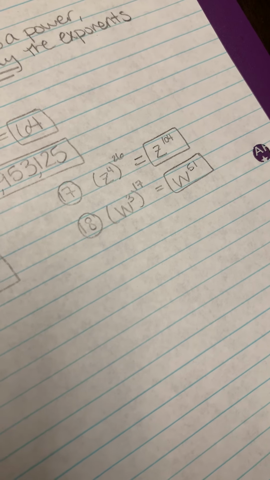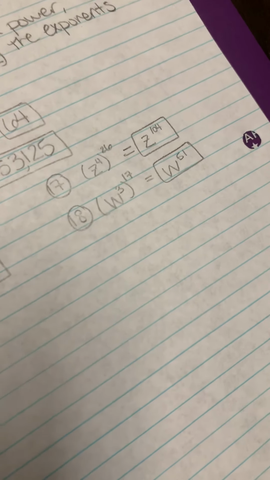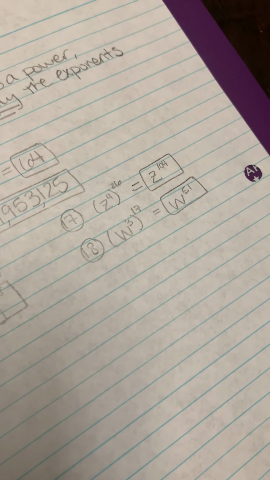So if you did those correctly, for 17, you should have gotten z to the 104th. And for 18, you should have gotten w to the 51st.